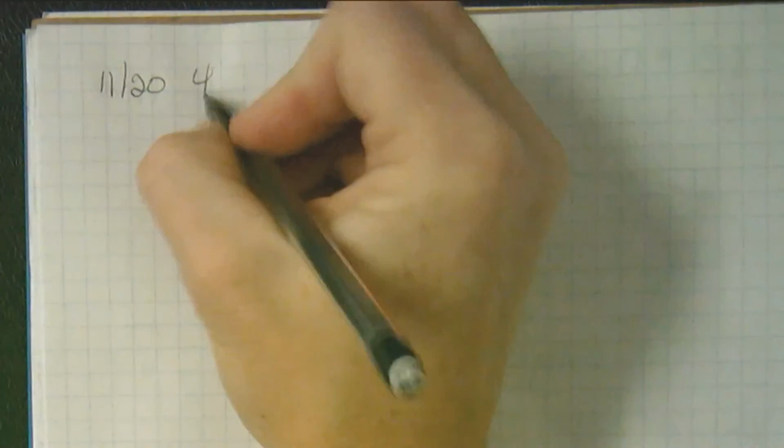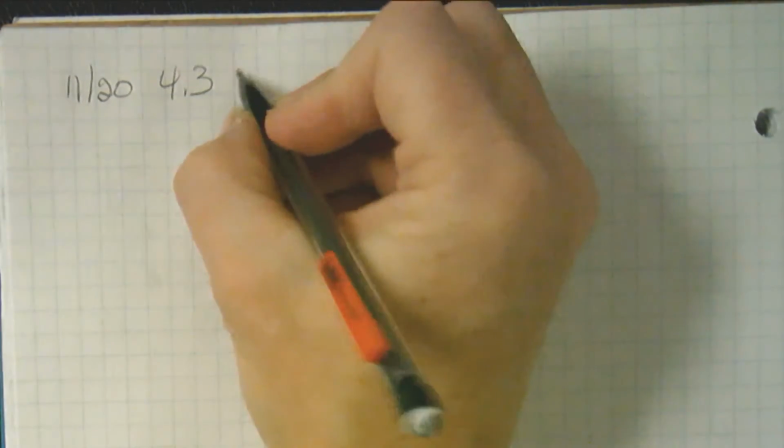All right, so we are moving on in Chapter 4. We are starting 4.3. We're going to be talking about equivalent fractions.